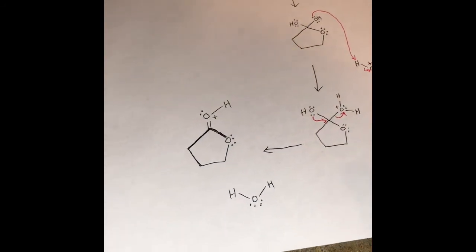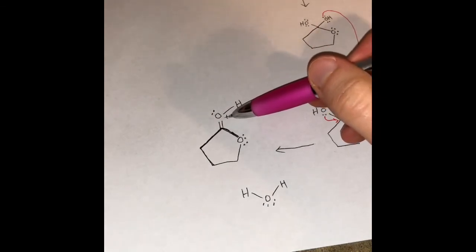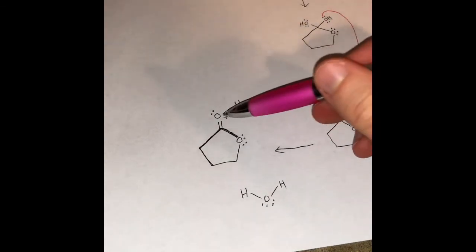Okay, and then the last step should be obvious, and that is deprotonation of this H to get rid of this plus on the carbonyl oxygen.